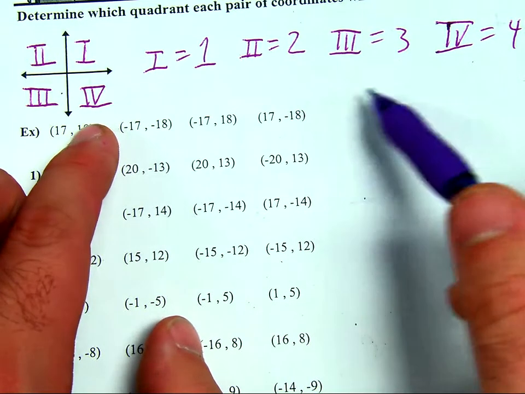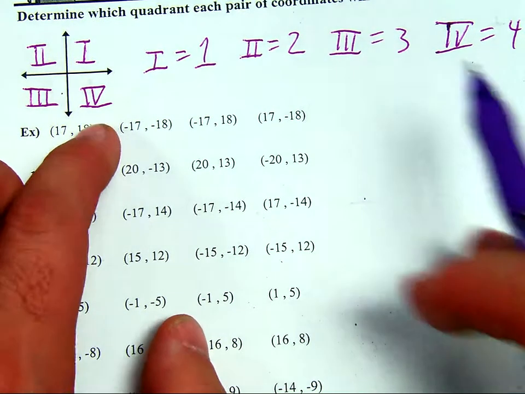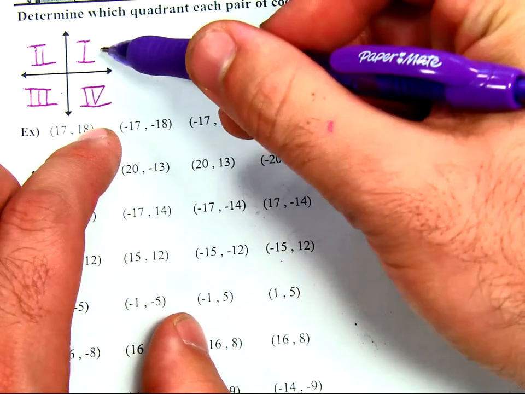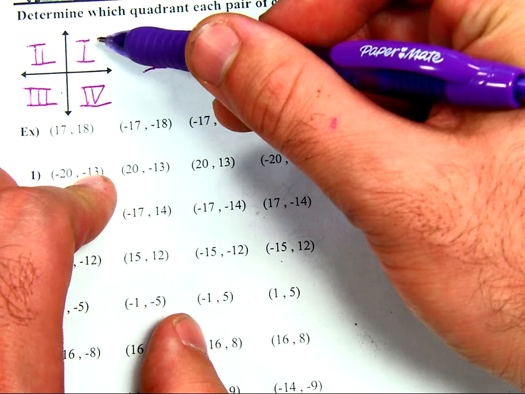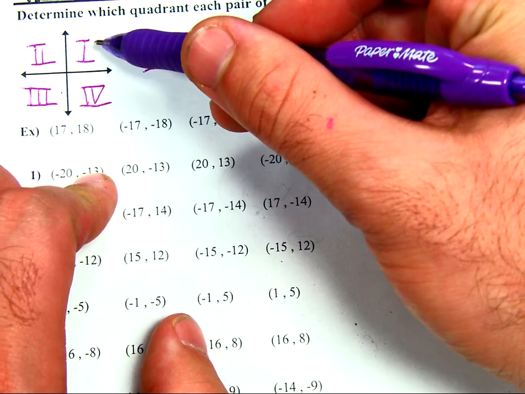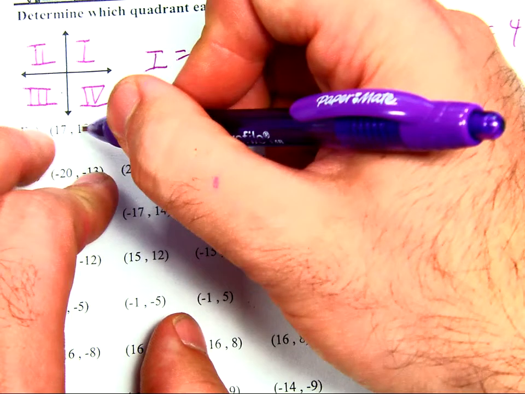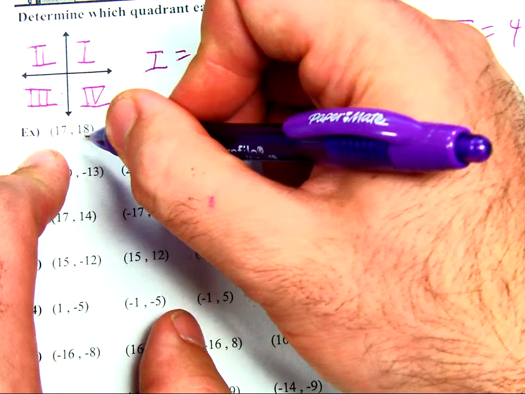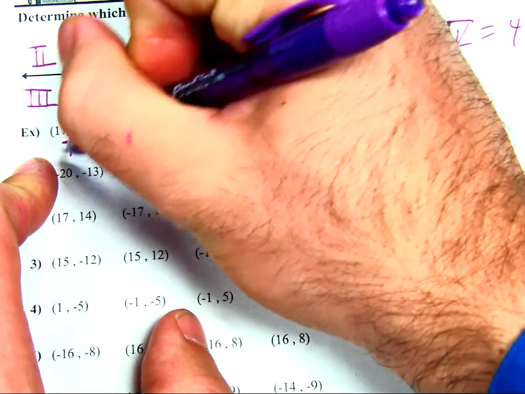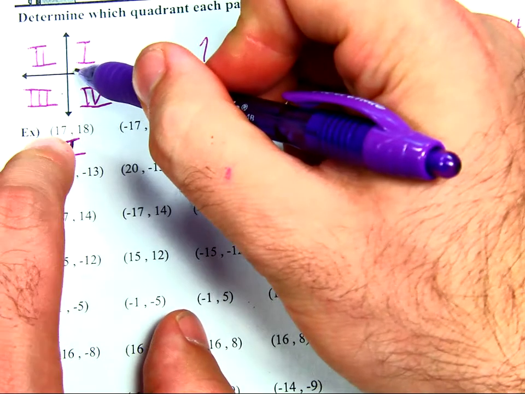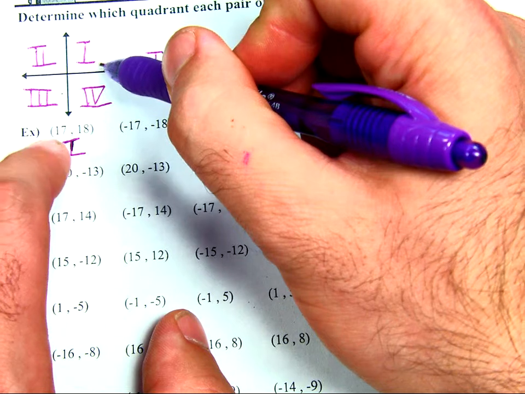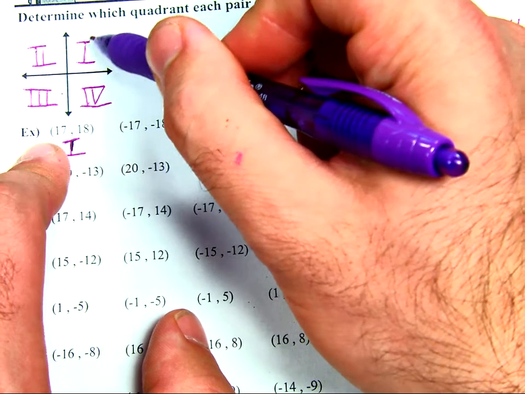Here's the translation from Roman numeral to Arabic numeral on the top. Quadrant 1 has all the ordered pairs that have both a positive x and a positive y. So, for example, positive 17 and positive 18 will be in quadrant 1. Because if I go to the right 17 and I go up 18, I'll be in quadrant 1.